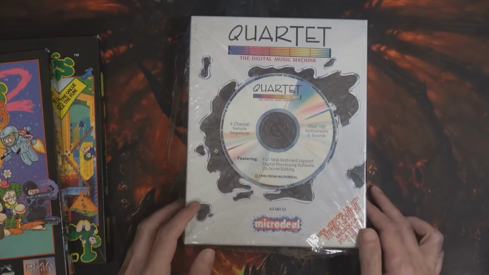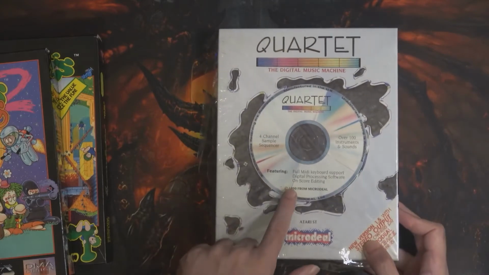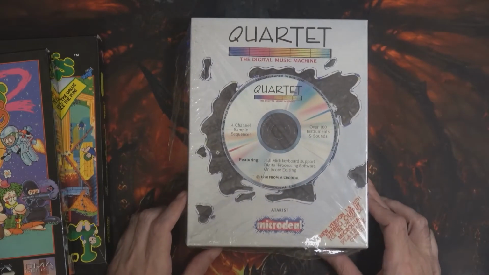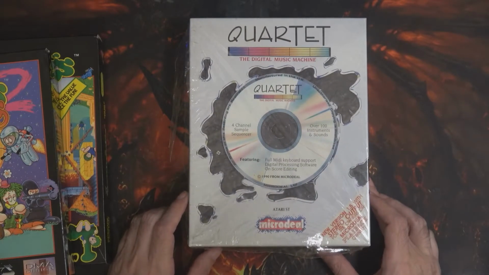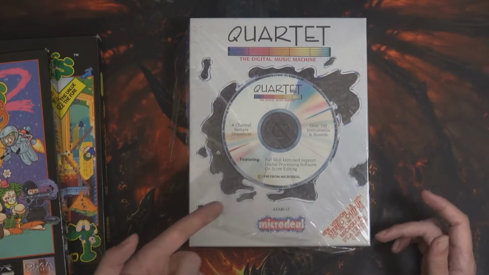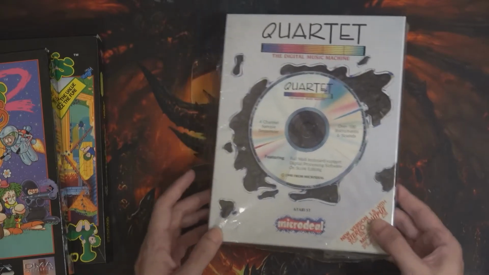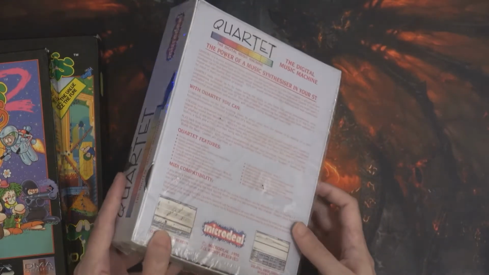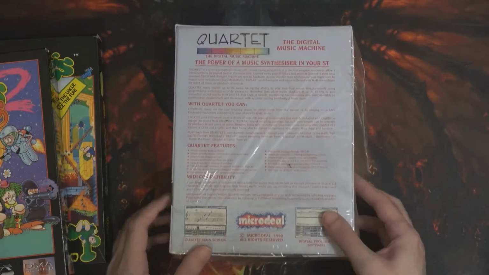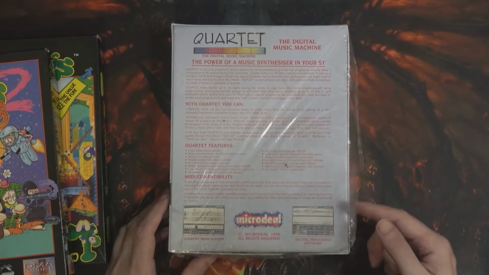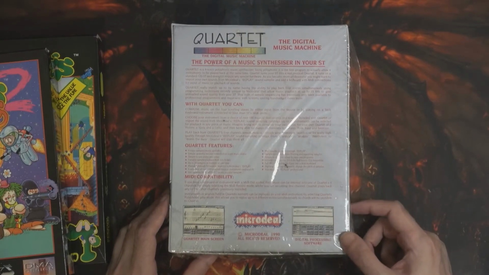Because after all these years, from 1990, so 30 years, it's not been opened properly. I mean, you can tell it's never actually been taken out of the box. You can hear discs rattling around inside. You can hear the rustle. Oh, what do I do?